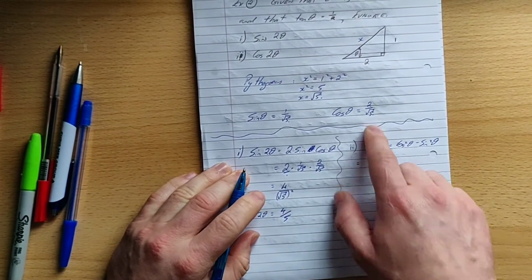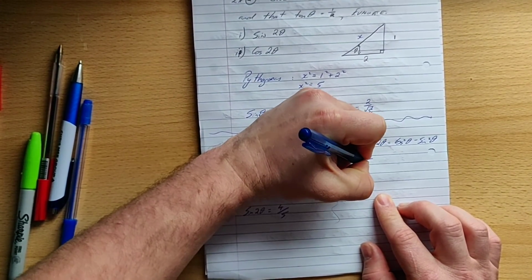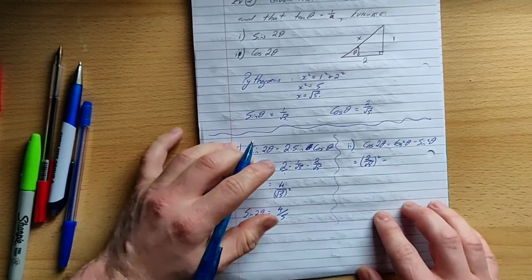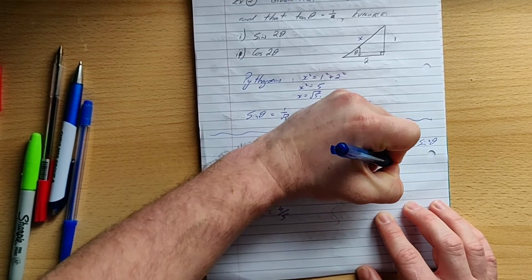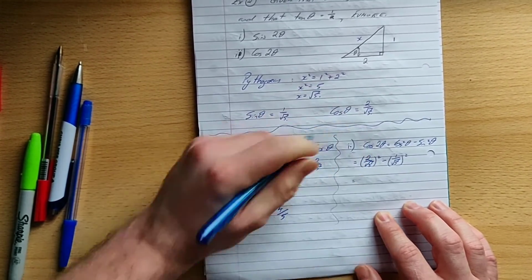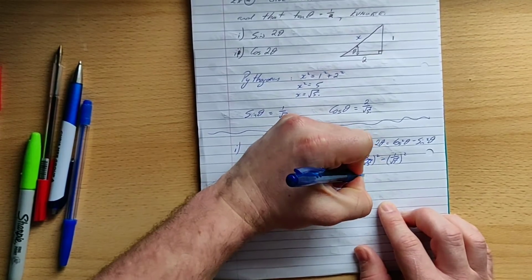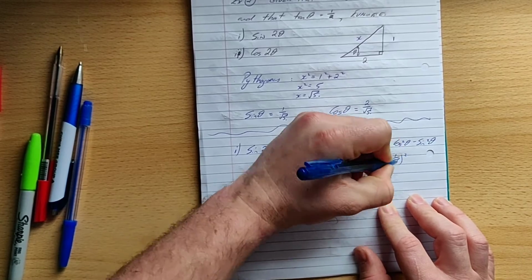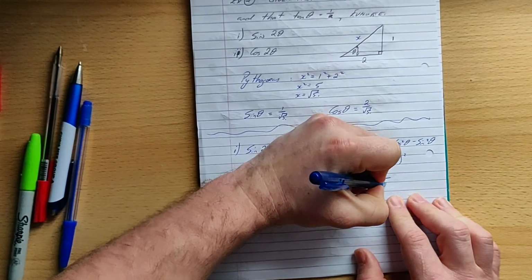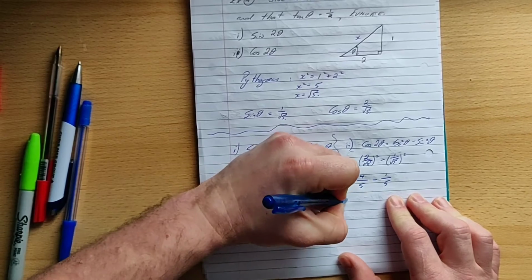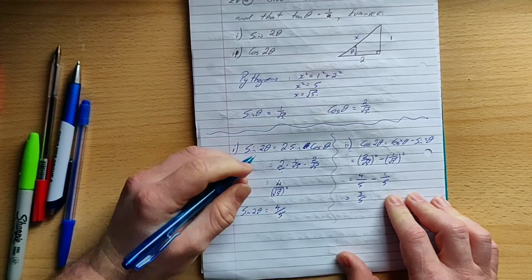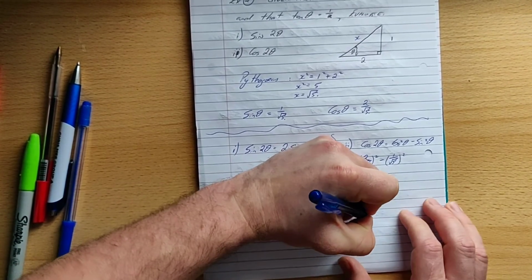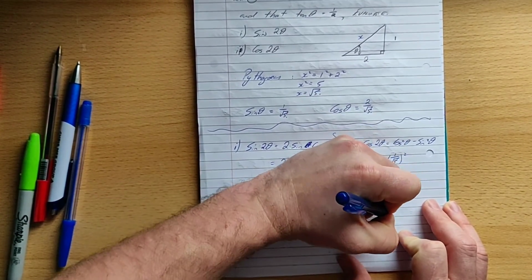Cos squared theta is 2 over root 5 squared, minus sine squared theta, which is 1 over root 5 squared. Squaring those out, 2 squared is 4, root 5 squared is 5, take away 1 squared is 1, root 5 squared is 5 again. 4 over 5 take away 1 over 5 is 3 over 5. So final answer, cos 2 theta is equal to 3 over 5.